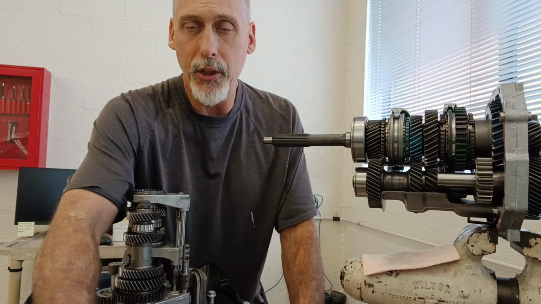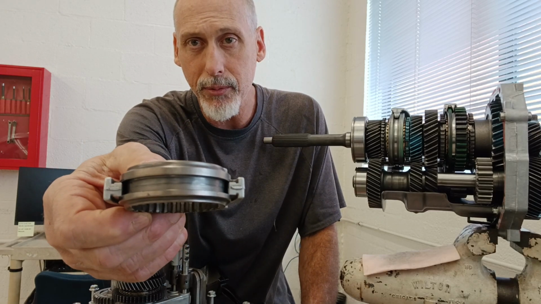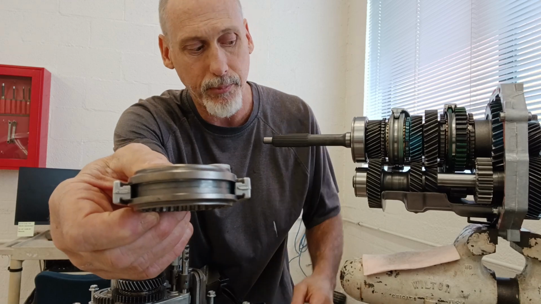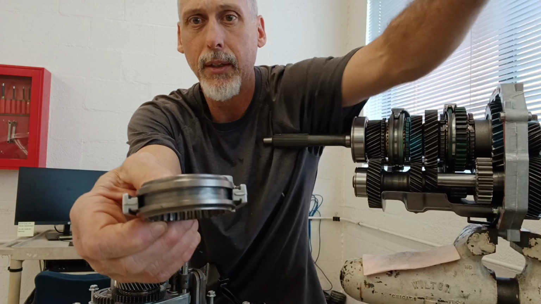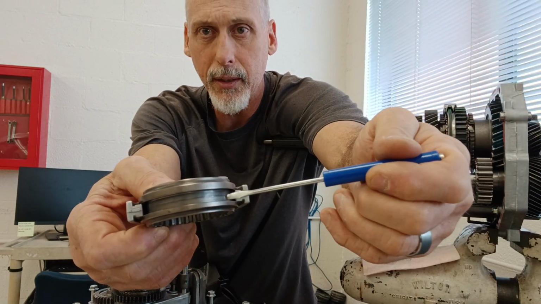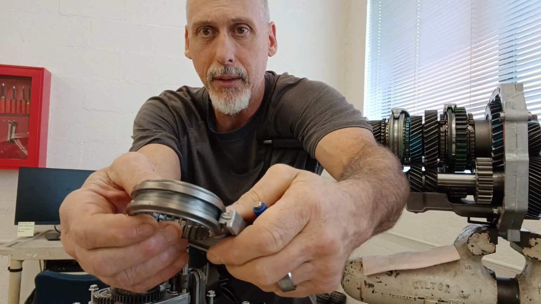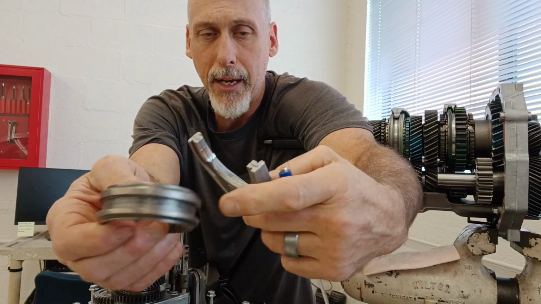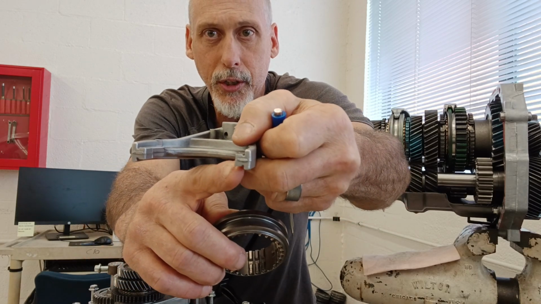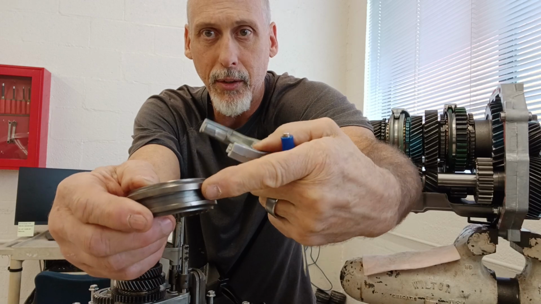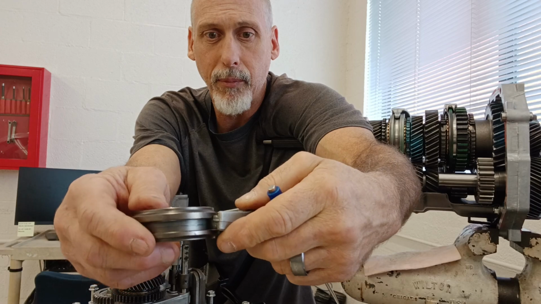So just show you an example right here. We got a shift fork and a synchronizer sleeve from a front wheel drive transaxle. And if you look right here, in between that shift fork and that synchronizer sleeve, there's a small gap there, okay? So I need to measure the distance between the contact of my shift fork to my synchronizer sleeve with a feeler gauge and see where we're at.